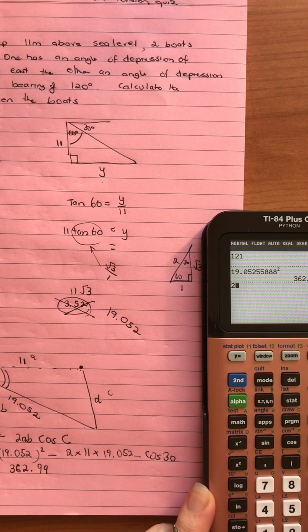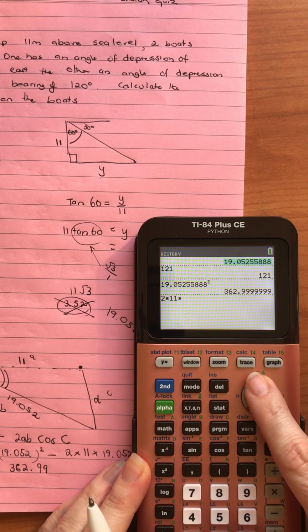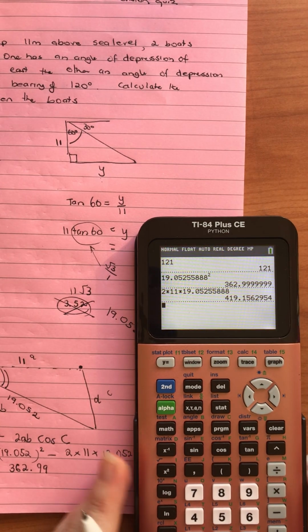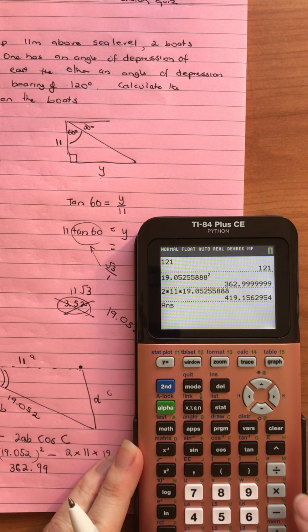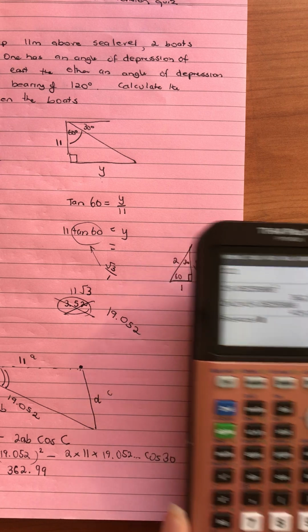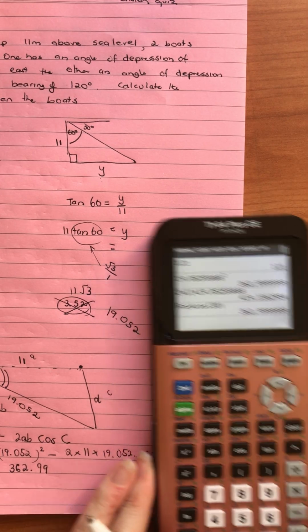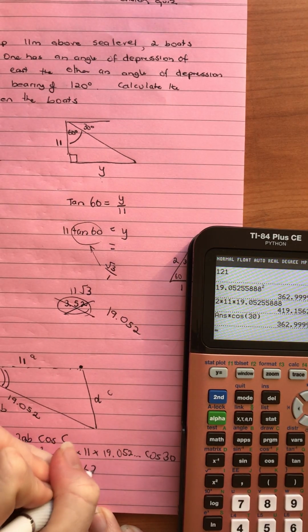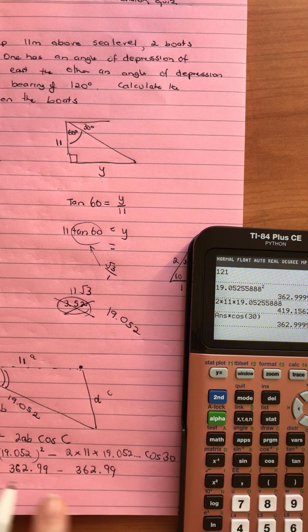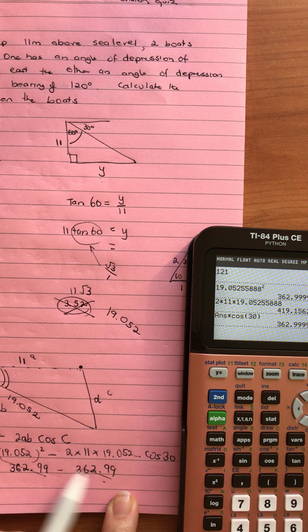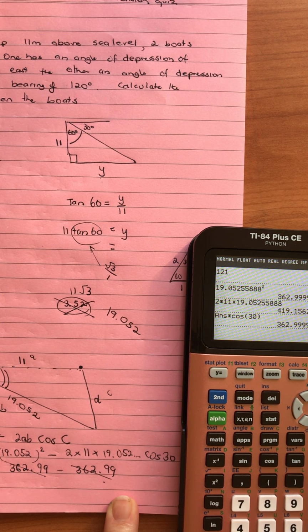And then I've got 2 times 11 times that 19.052, so I'll scroll back and bring that down again, and that's going to be multiplied by cos of 30, which gives me 362.99. So I've got 362.99, and I'm taking away 362.99, so they'll cancel out. I'll be left with the 121 there, and so I get my D will be 11 metres between the boats.